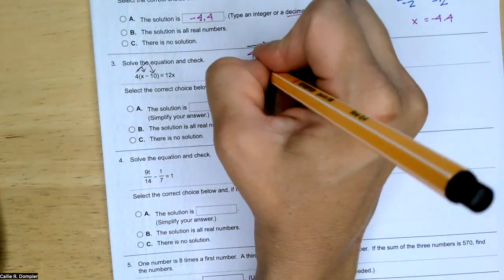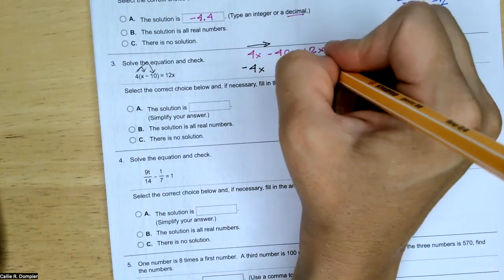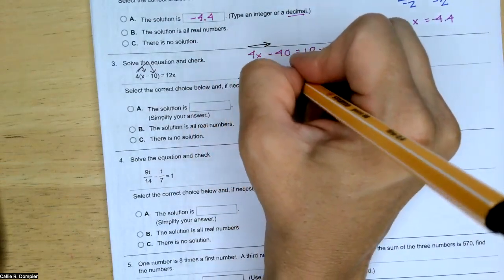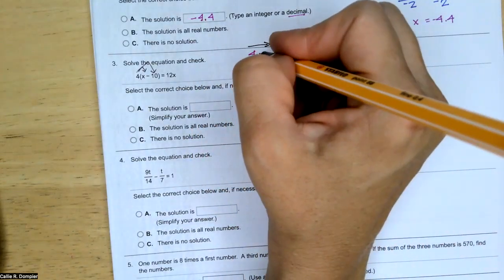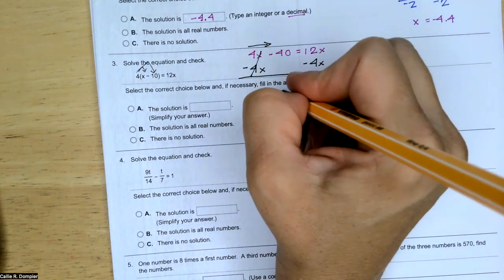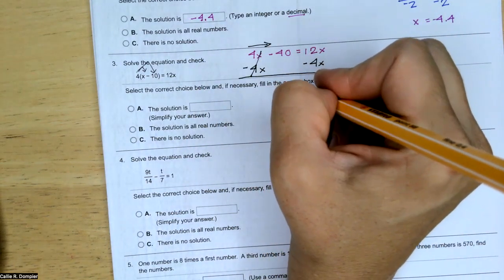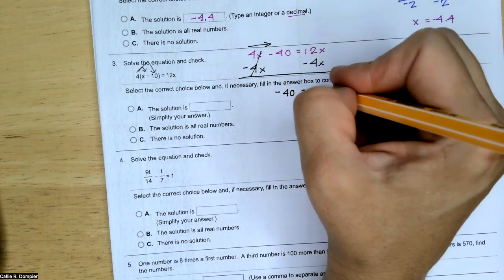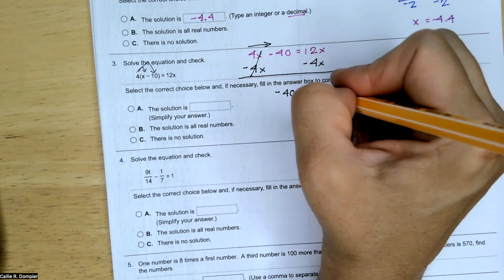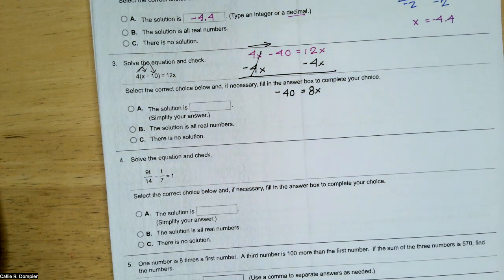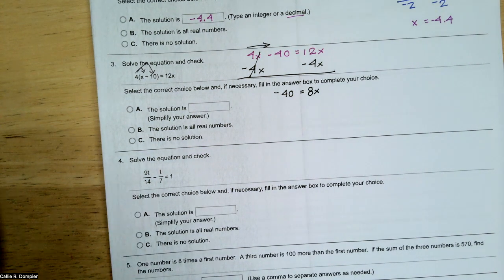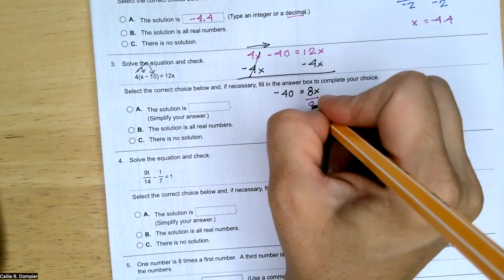It's up to you which direction you move them. It might make it harder or easier, but you won't get a different answer. You're not doing it wrong. 12 minus 4 gives us 8, right? So now I have negative 40 equals 8x. I'm just going to divide both sides by 8.